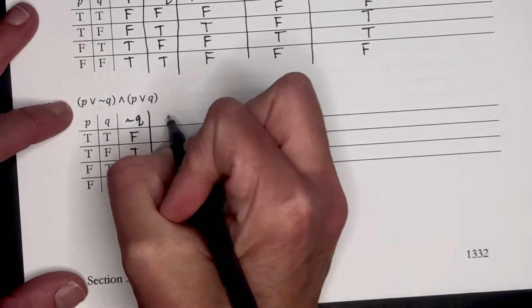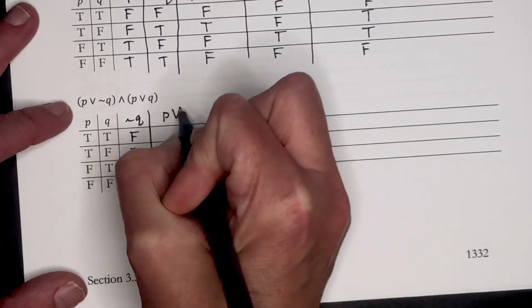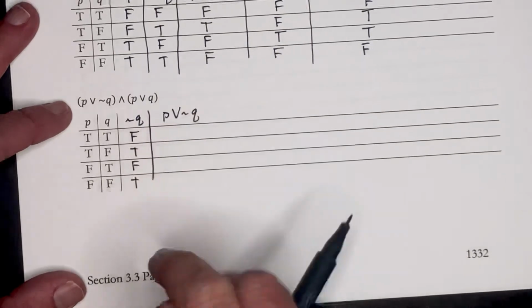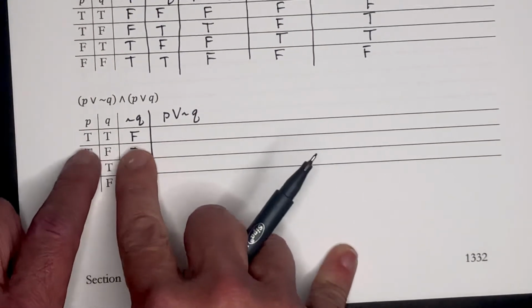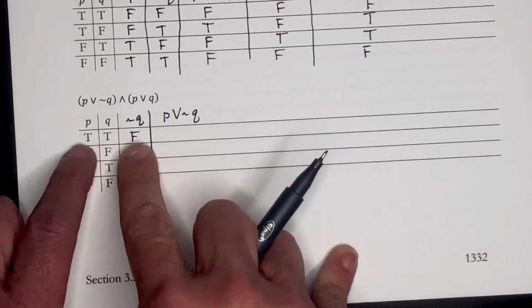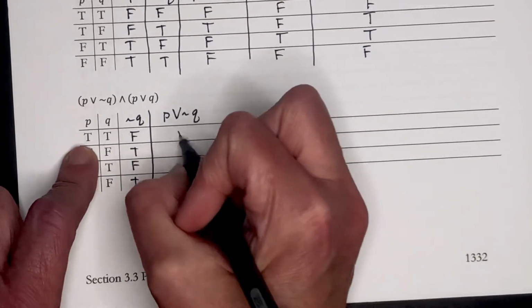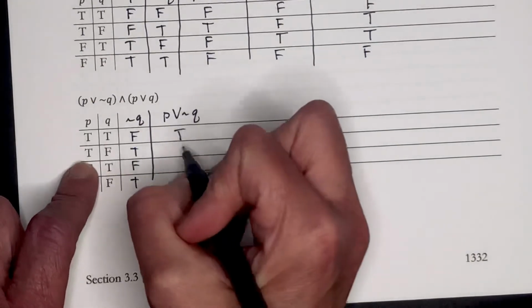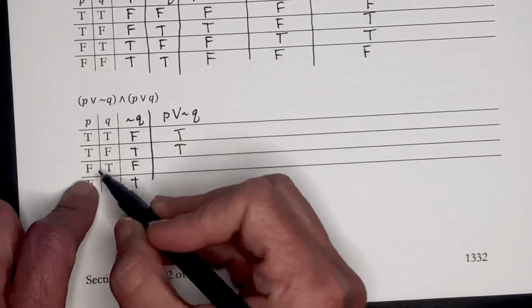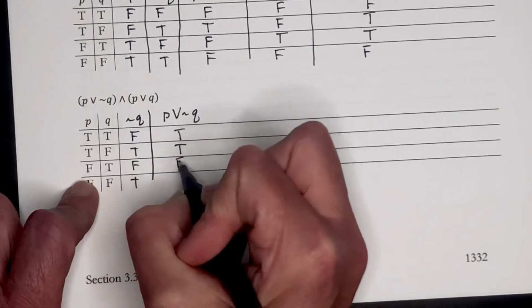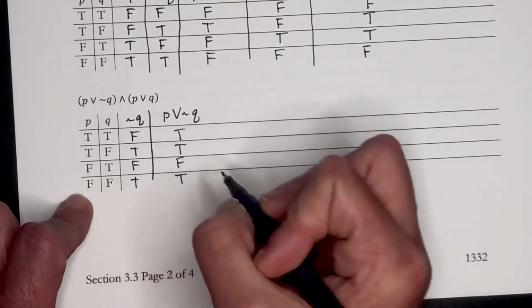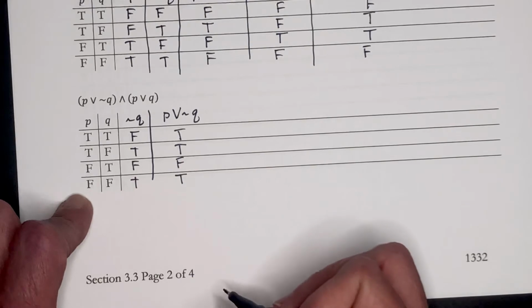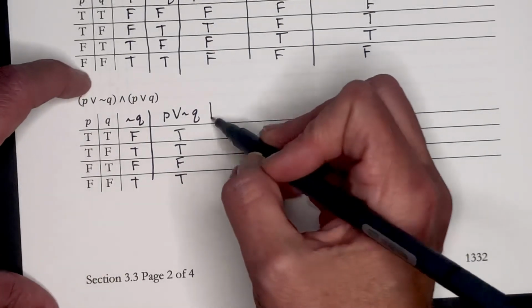So I need to figure out P or not Q. Remember with or, as long as you have one of them that's true, it is true. True or false is true. True or true is true. False or false is false. False or true is true. So I've done this set of parentheses.